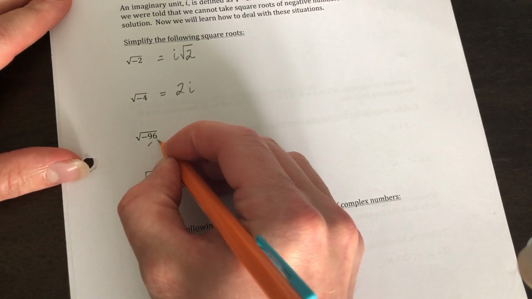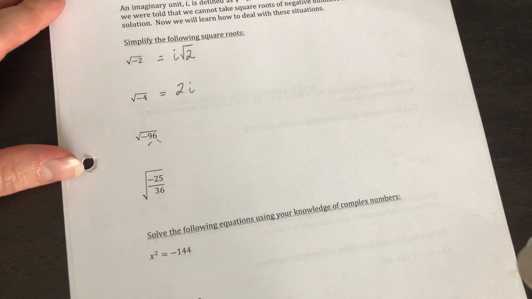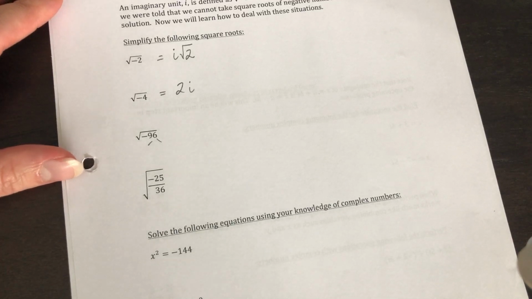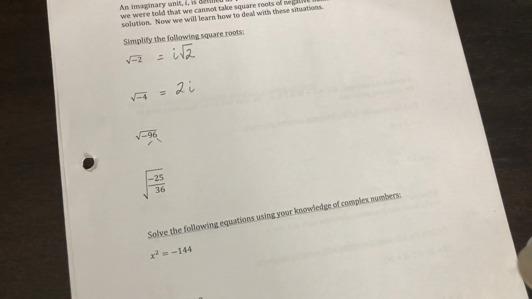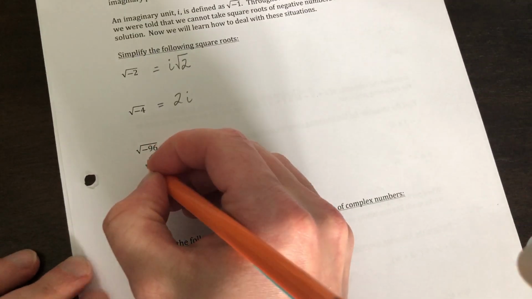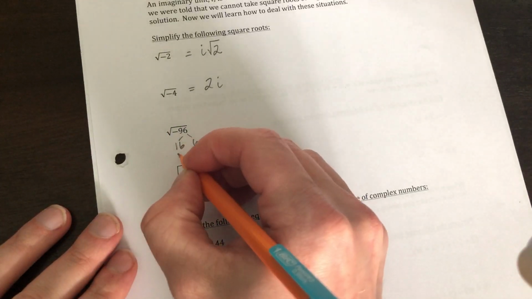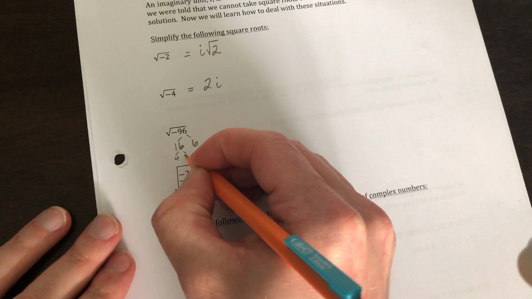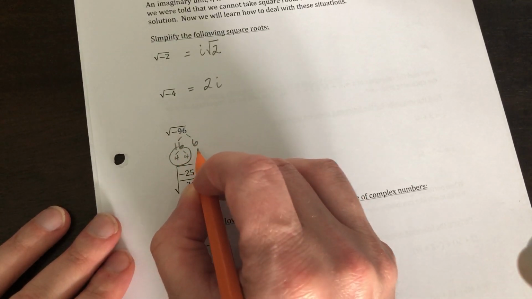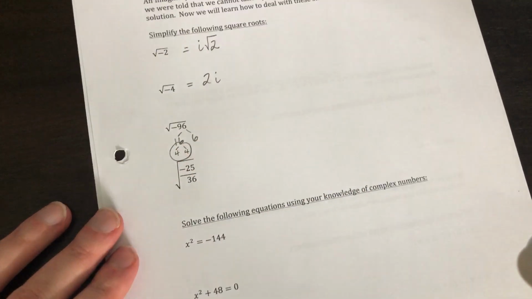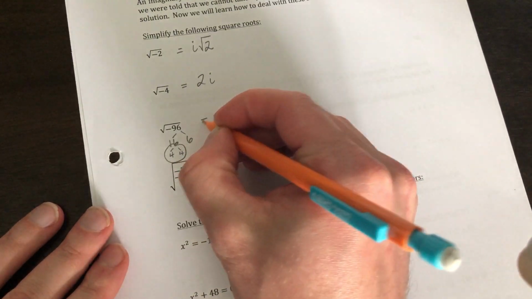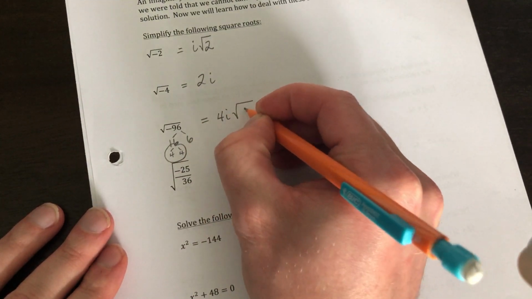Okay? Square root of 96. Factors of 96 are, let's see, 4 and... I think it's divisible by 16. 16 and 6. Yeah, 16 and 6. Let's do 16 and 6, just save us some effort. If you want to do your factor tree more, you can. So square root of 16 is 4, and 6 doesn't break down any further. It'll break down into 2 and 3, but you can't pull any factors. So this becomes 4i square root of 6.